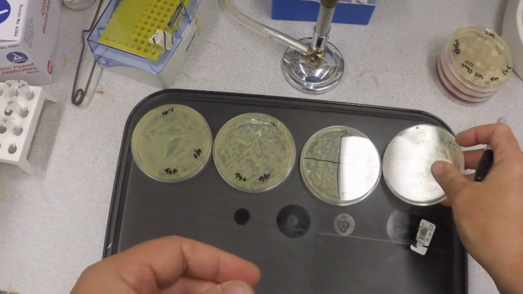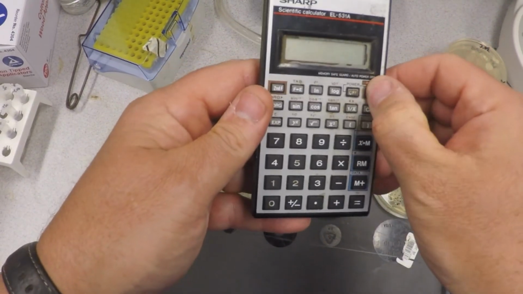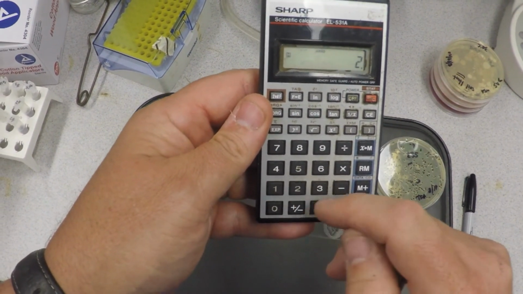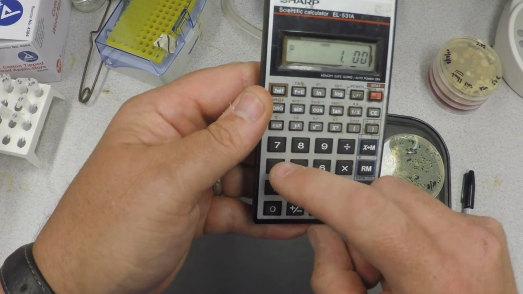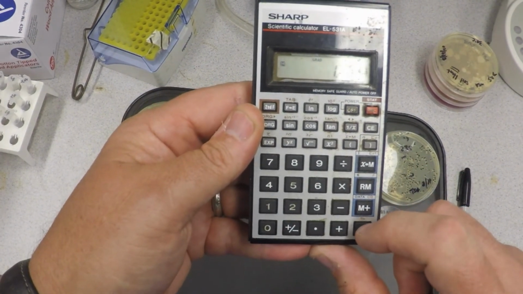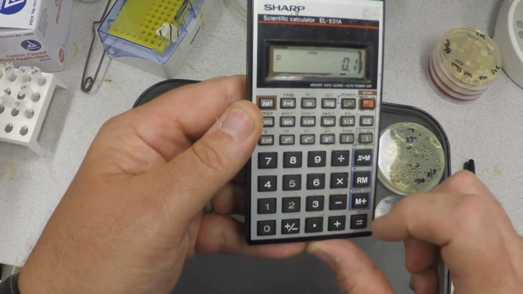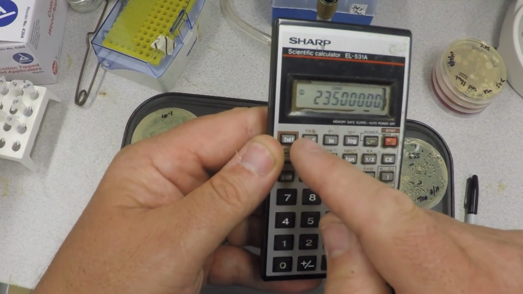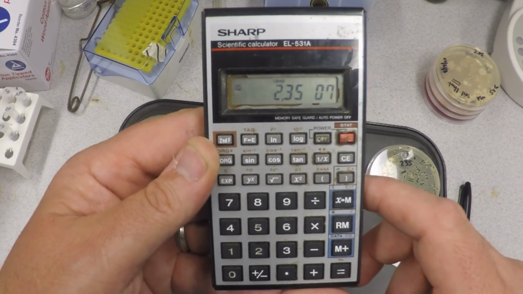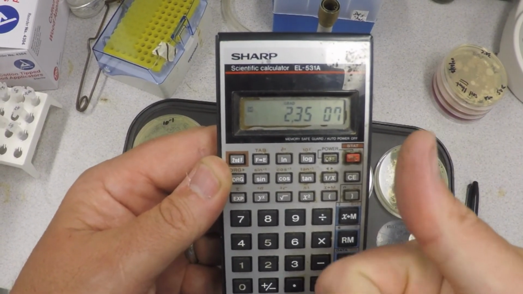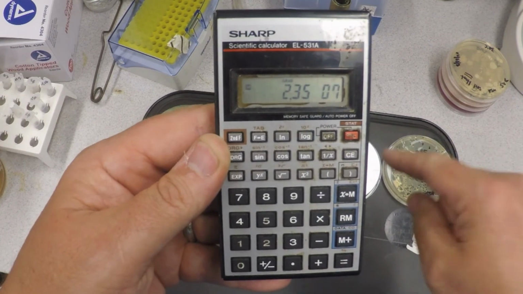Okay, so let's see. That means I got 235 CFUs. I multiply it by my dilution, which is 10,000, and I divide by 0.1, and I put it into notation so that we scientists can understand it. And I get 2.35 times 10 to the 7th cells per mil. Okay? Fantastic. I believe it. This is looking at live cells, and every single colony is an individual cell.